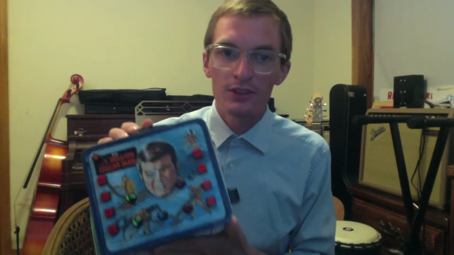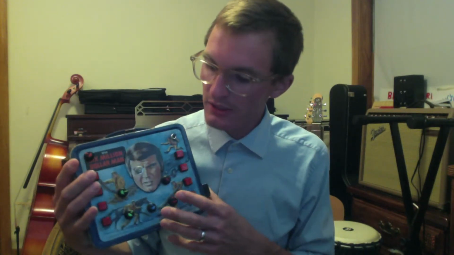And lastly, I just have my lunchbox drum machine, the $6 Million Man. You just press the buttons, it has different tempos, different patterns. All this one has is a kick drum and a snare. It's a lot of fun to play with, but that's the gist.